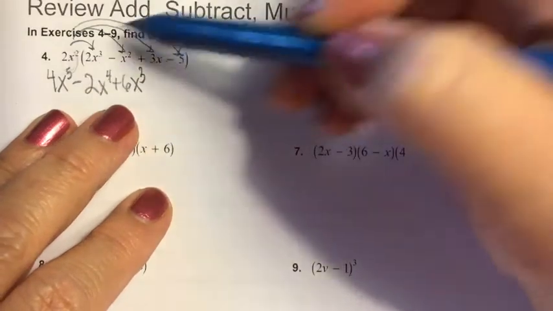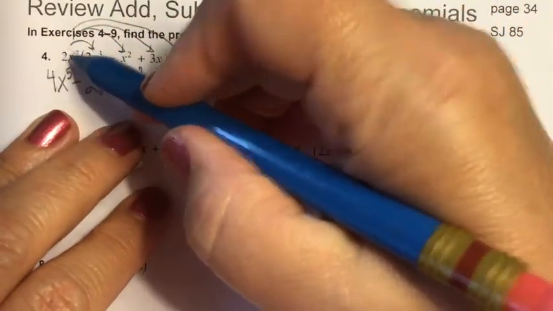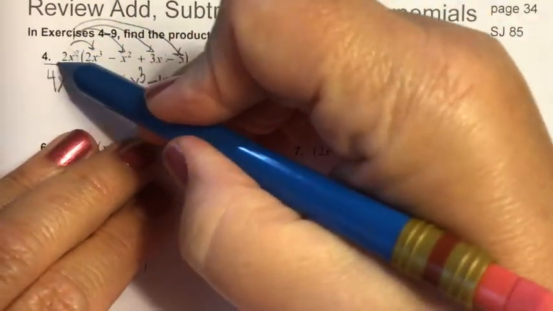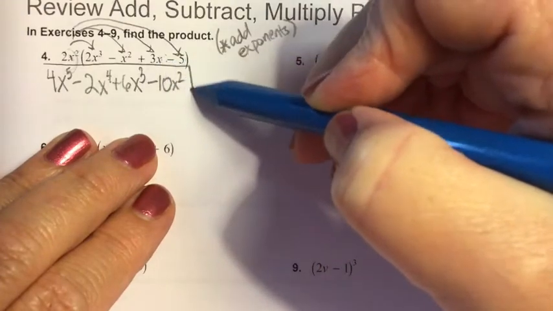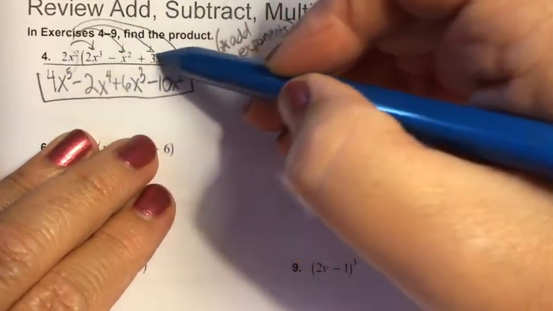2x squared times negative 5. 2 times negative 5 is negative 10. X squared times no variable is x squared. That would be the product of this monomial, one term, with this polynomial.